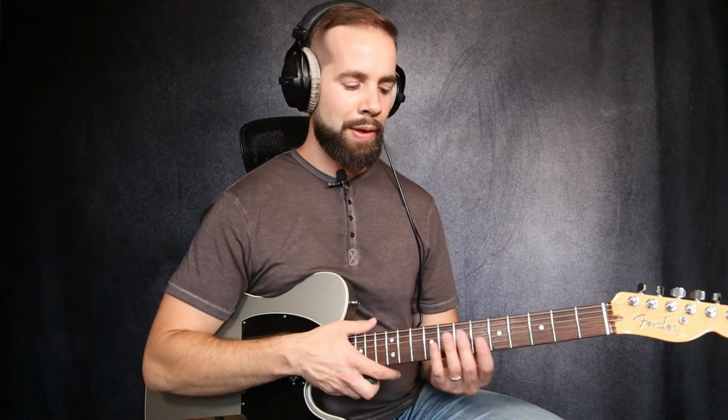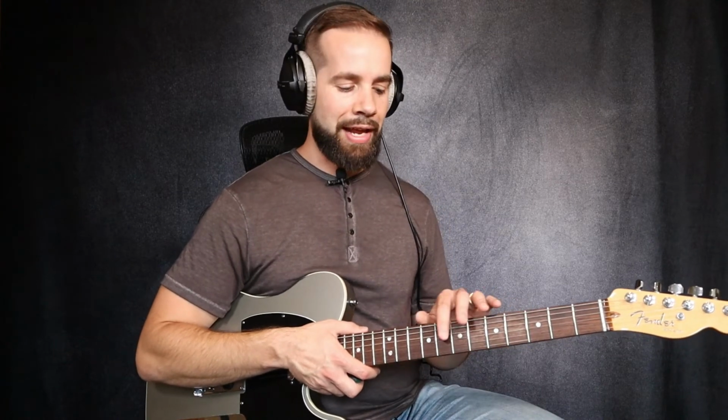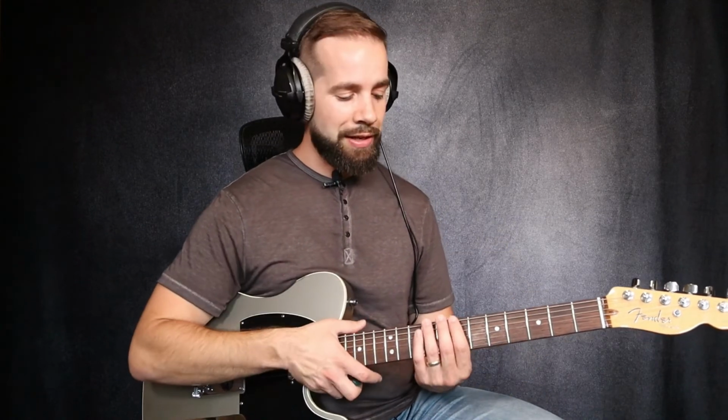So what I want you to do for this week as a challenge is I want you to come up with your own pattern on the top 2 strings here, and then I want you to take those few notes, so maybe a 4 to 6 note pattern. The challenge is I want you to find those notes across the octaves and come up with your own patterns like that.